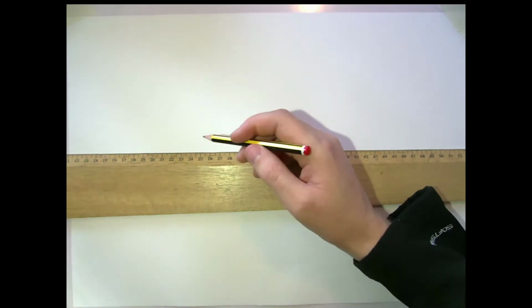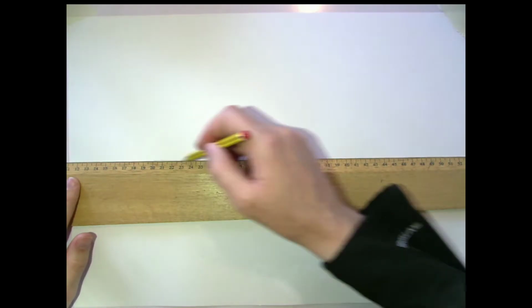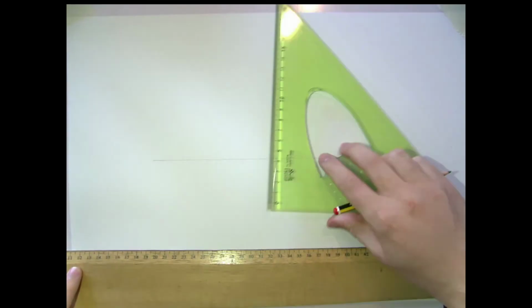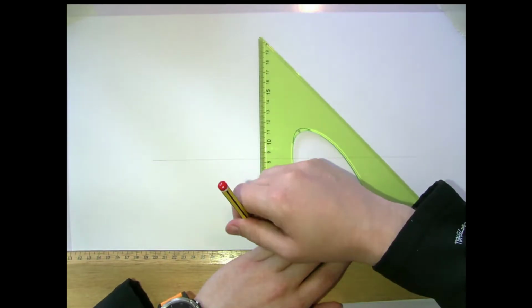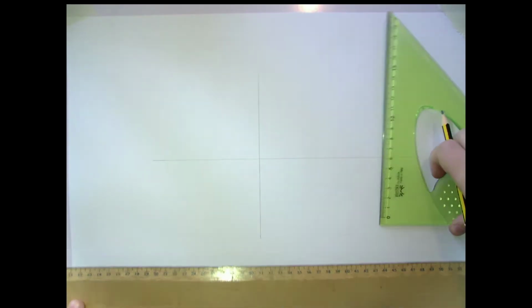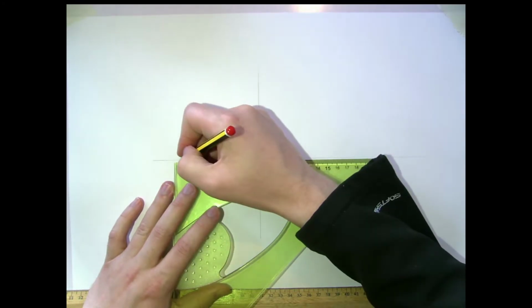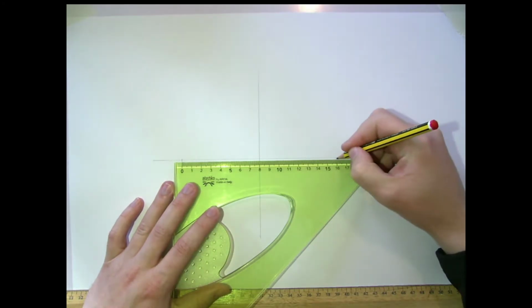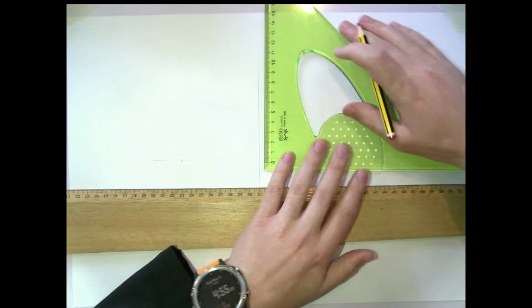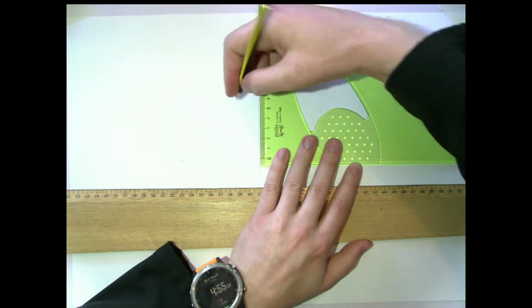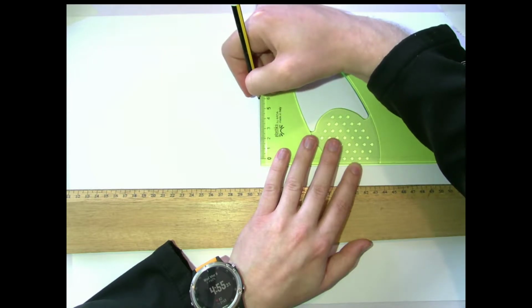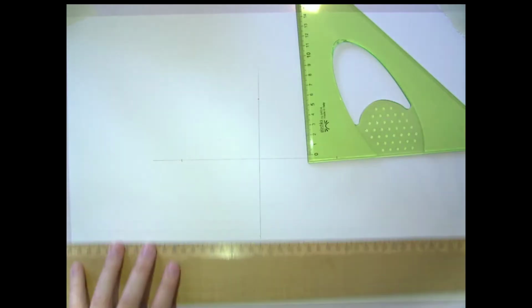I'm going to set up in the middle of the page, and I'm going to draw my position for my major and my minor axis. So we're told that the major axis is 160 mm long, so it's 80 mm either side of the axis. And the minor axis, half of that is 60 mm long, so the full length of the minor axis is 120, 60 above, 60 below the major.